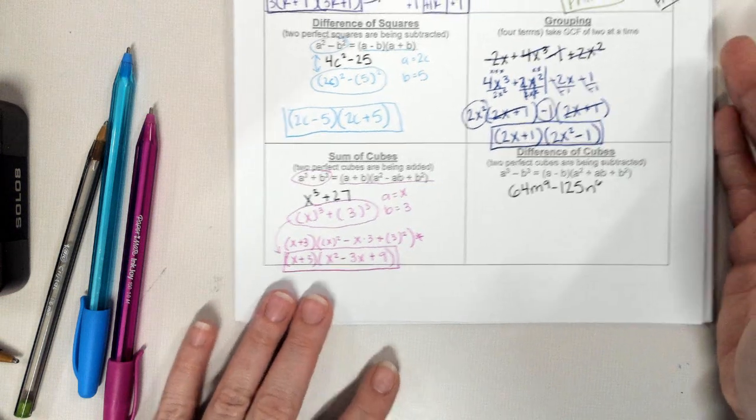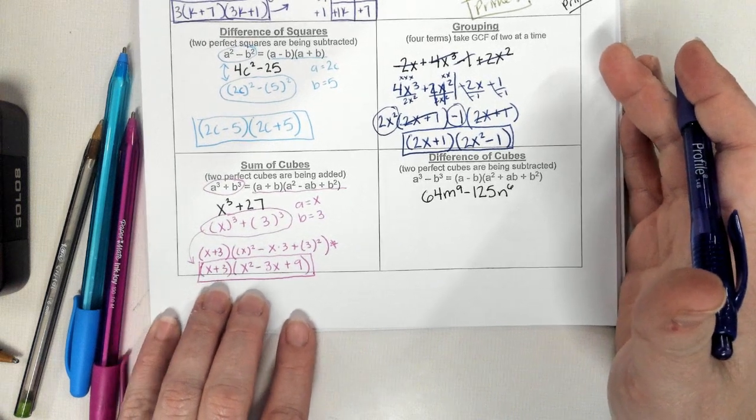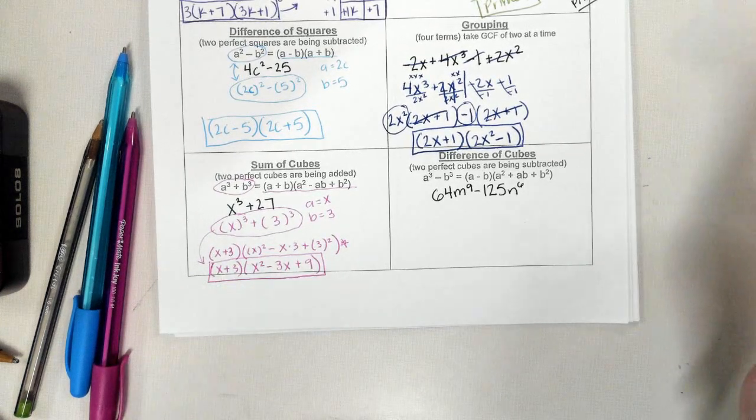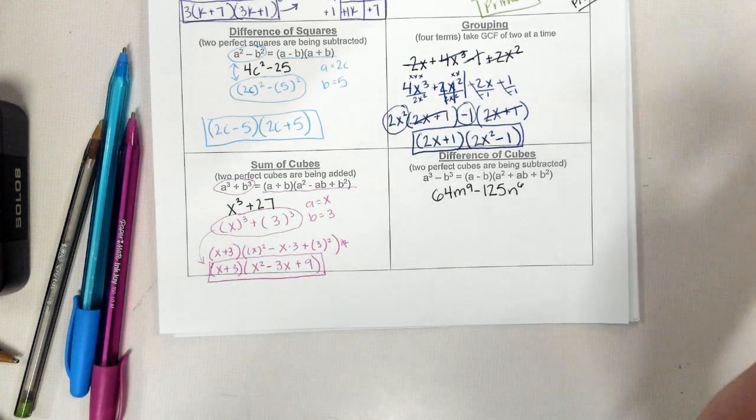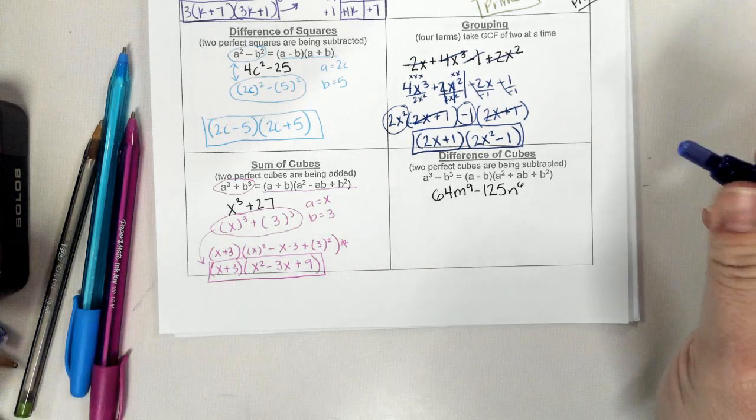However, if you look at this next one, is that one going to be as easy to do without showing your work? Don't look at me like that. No, it's not. So you do want to show your work on this one for sure.